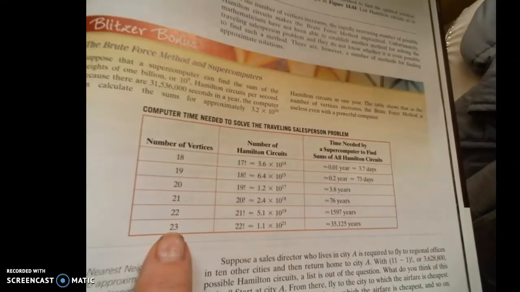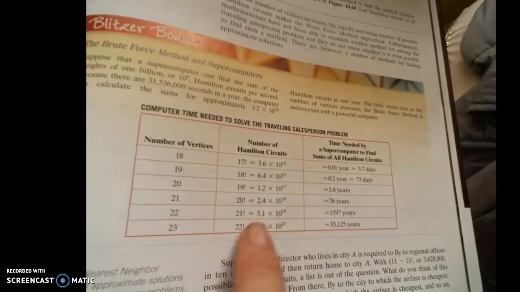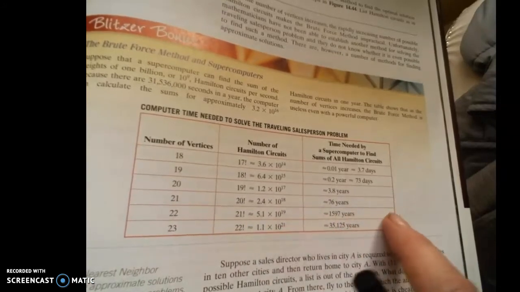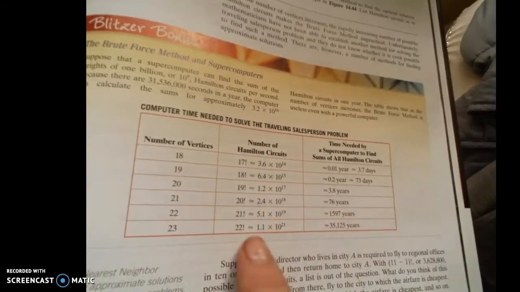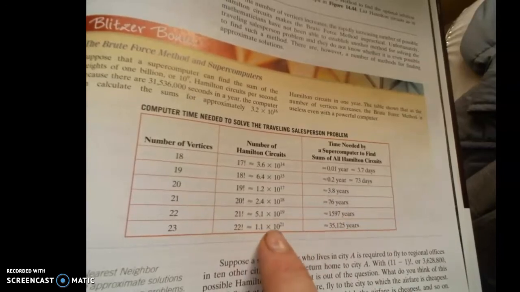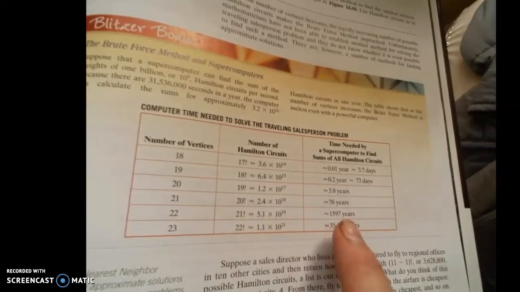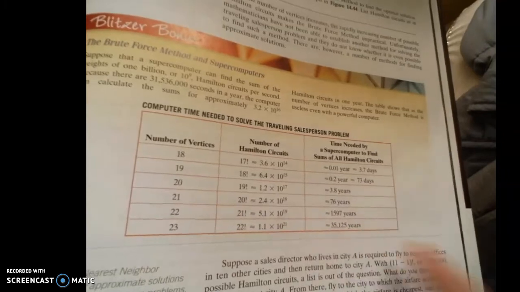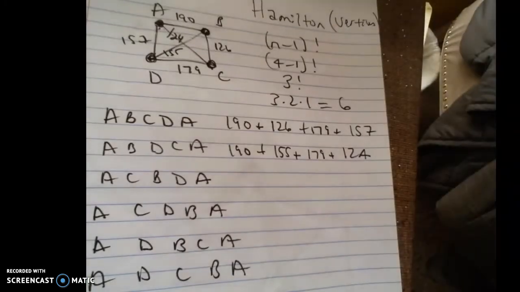Notice if you have 23 vertices in a connected graph, it would be 1.1, and again, you'd move the decimal and tack on zeros, 21. So you move it once and have 20 more zeros. That would take a supercomputer like 35,000 years. So even for a computer, that is a lot of possibilities. So that's kind of a hard sale, so to speak.